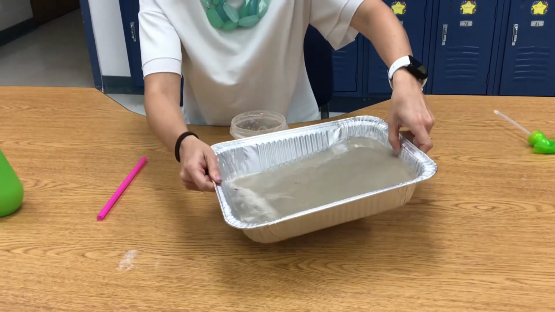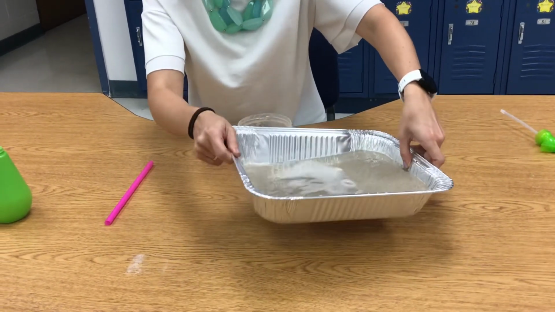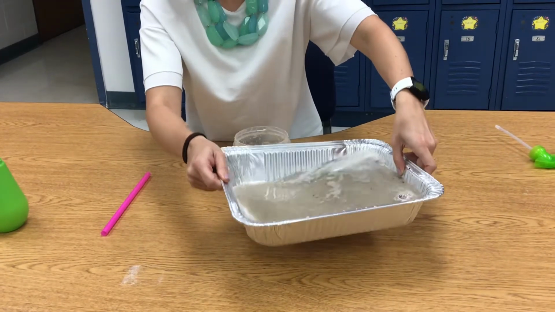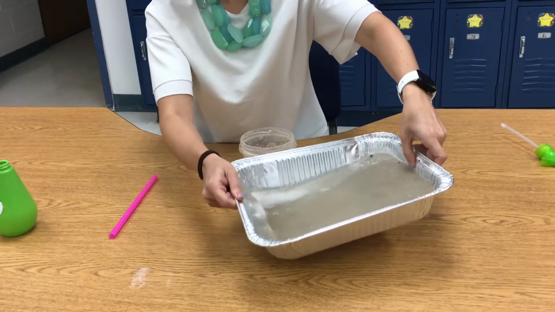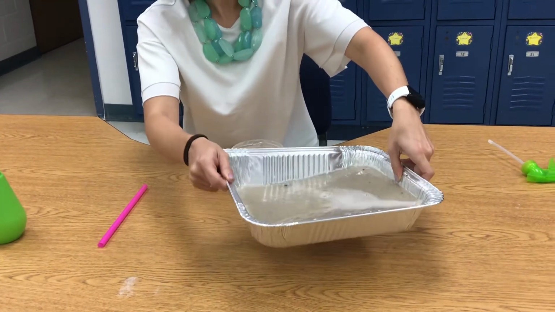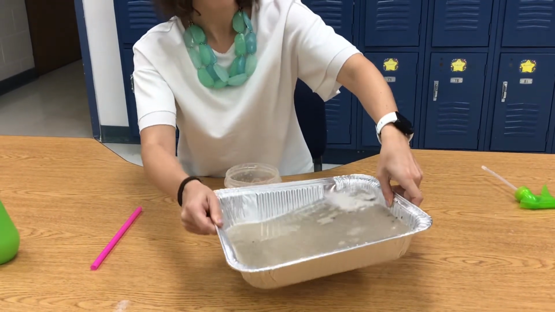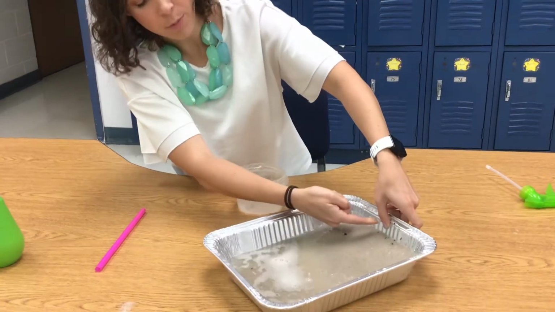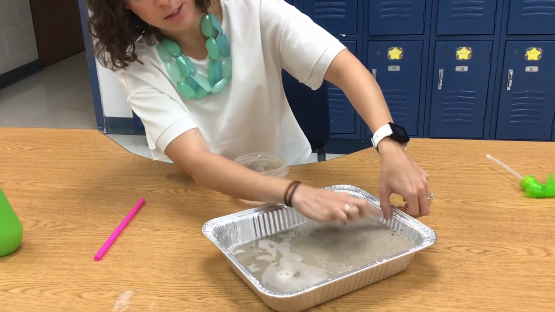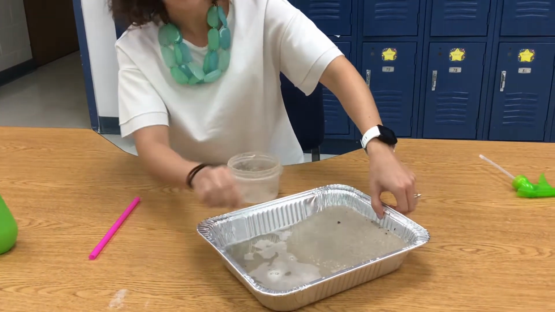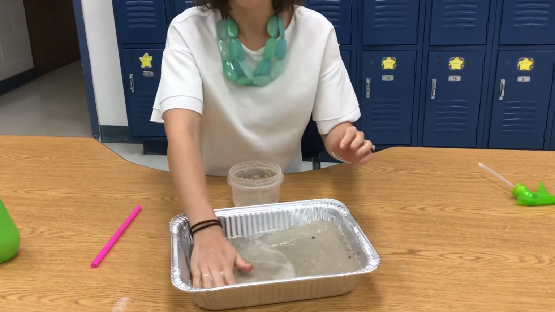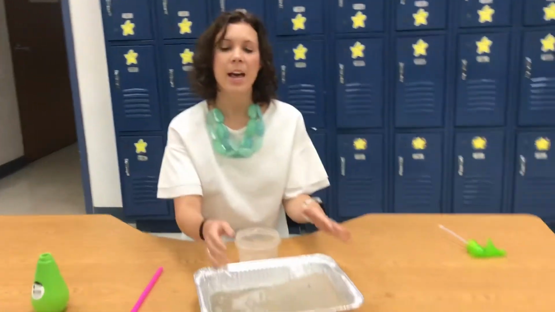So here I'm creating waves, and what should be happening is those waves are taking that sand away. It's taking the sand and moving it, it's eroding. So I started with my finger here and you can see that the sand has dropped significantly, so waves do in fact erode.